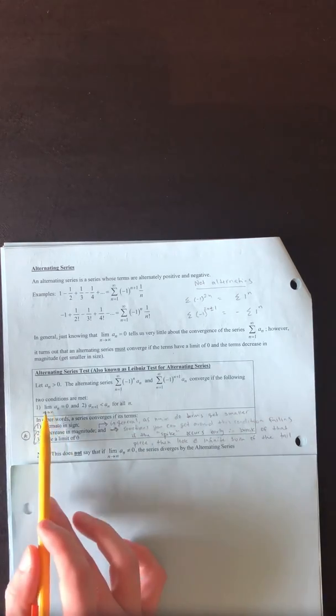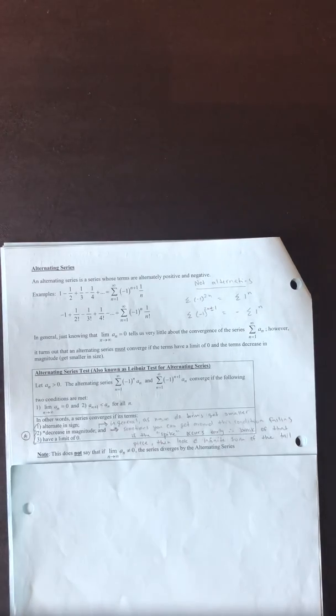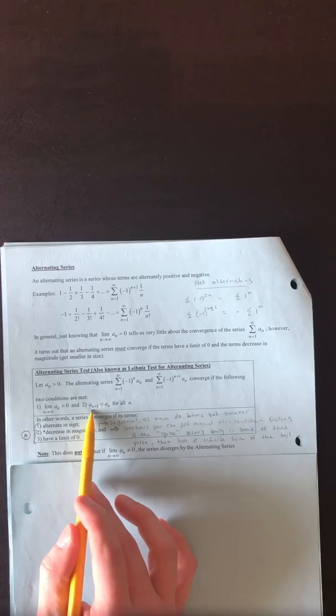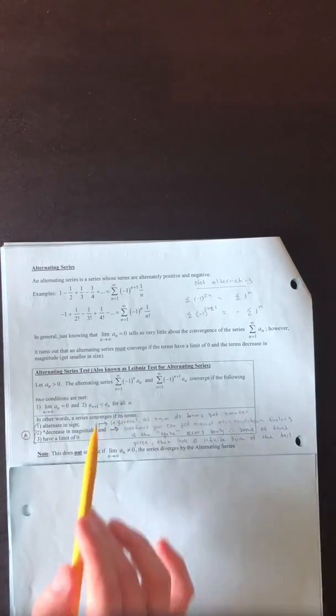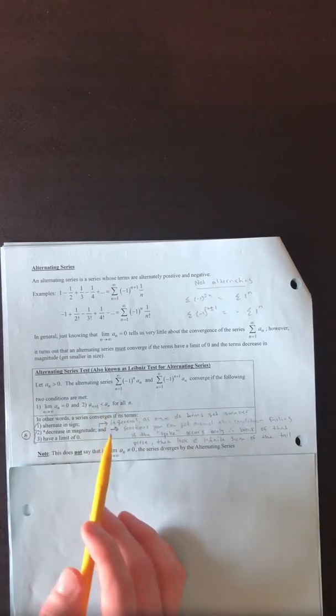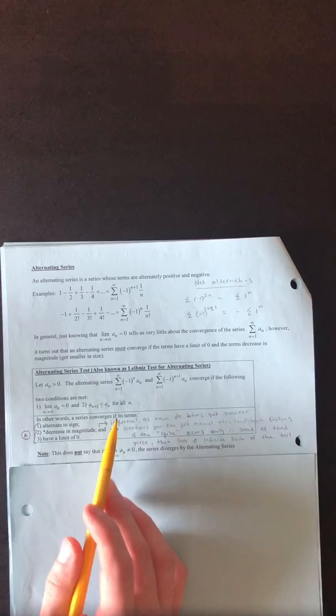Here it says the limit of the sequence is 0, so the terms are going to get closer and closer and closer to 0. And then this says a sub n plus 1 is less than a sub n for all n. That means the next term, here a sub n plus 1, that next term is always smaller than the one right before it.